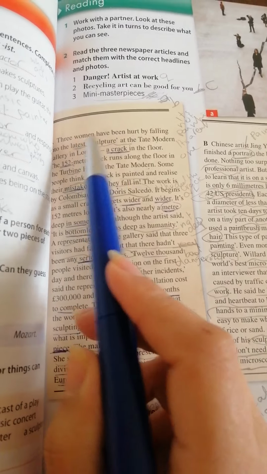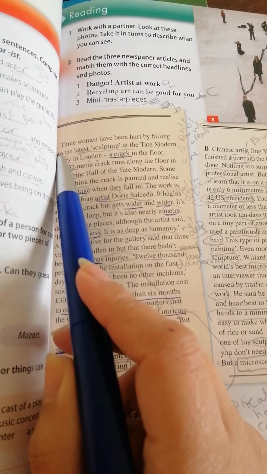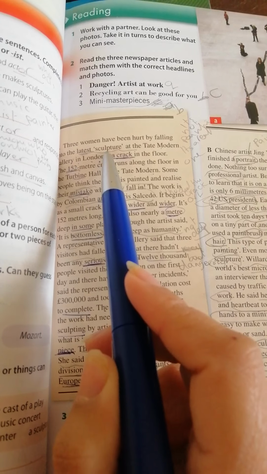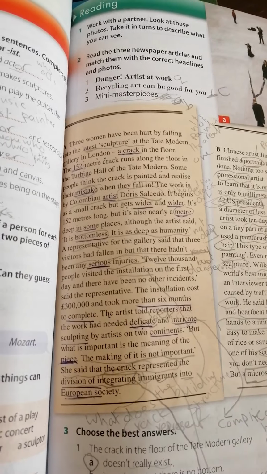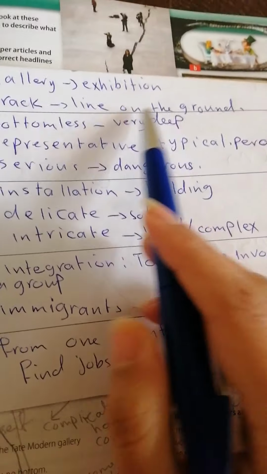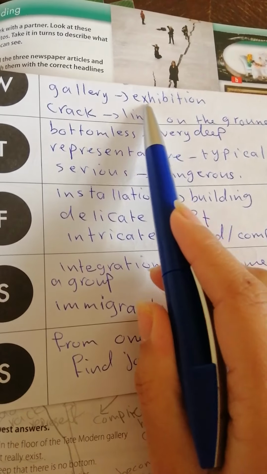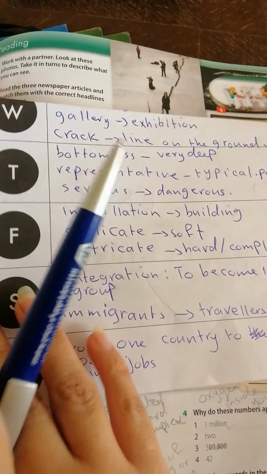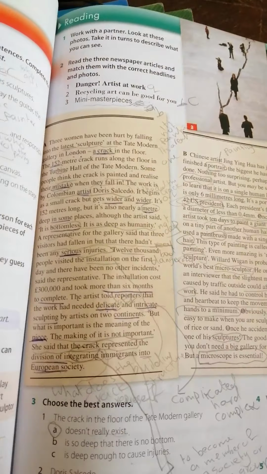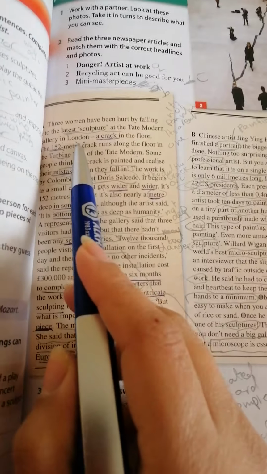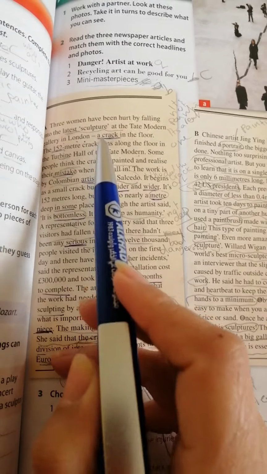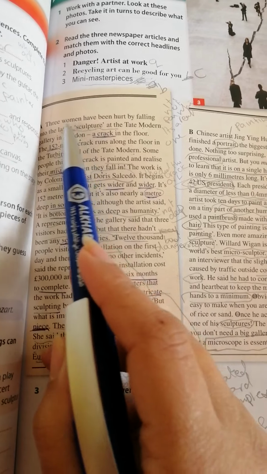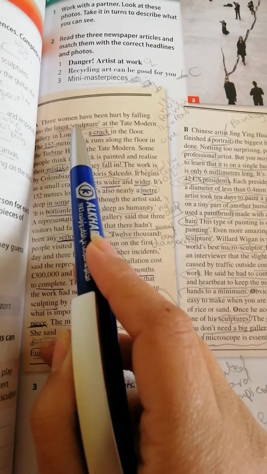Okay. 3 women have been hurt by falling into the latest sculpture at the Tate Modern Gallery in London. Gallery means exhibition or fair or a museum. So there is a museum or a gallery in London. It's called the Tate Modern Gallery, and there is an incident in which 3 women, what happened to them?